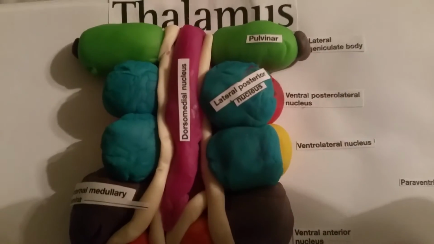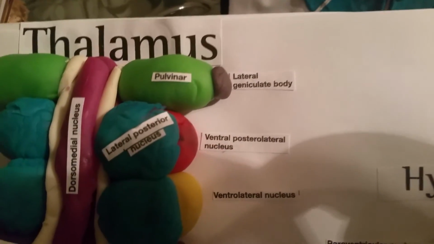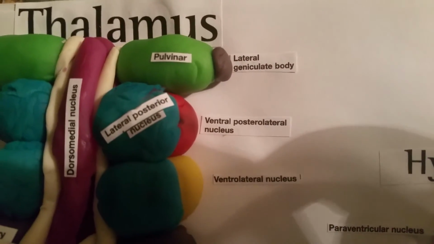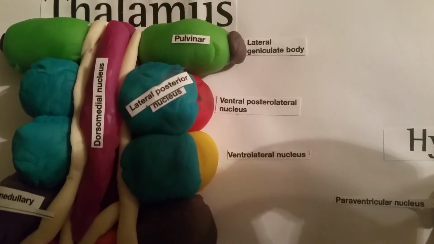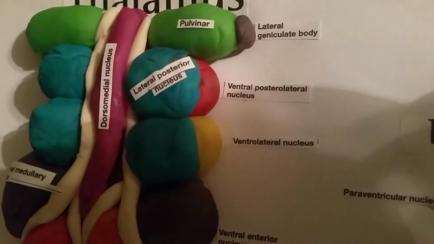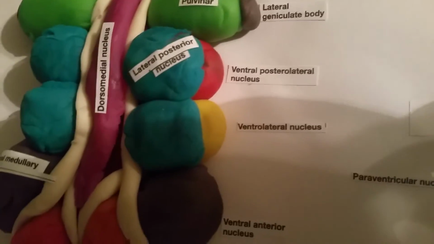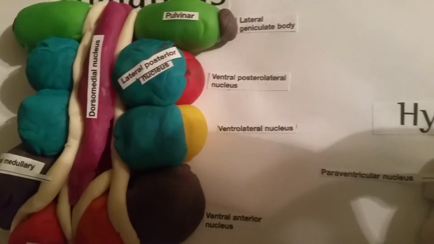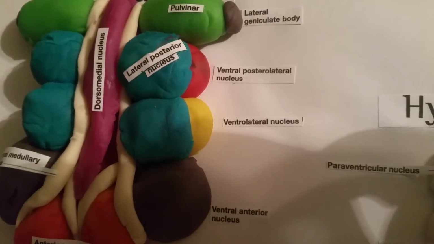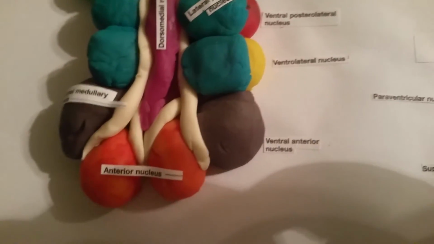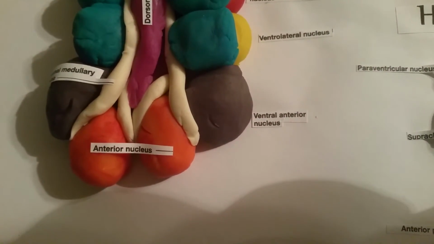The lateral geniculate body relays visual information to the occipital lobe of the cerebral cortex. The ventrolateral, and that's the yellow mound there, nucleus. And that's involved in the control of voluntary movement. And then the ventral anterior nucleus, which is involved in the control of voluntary movement as well.